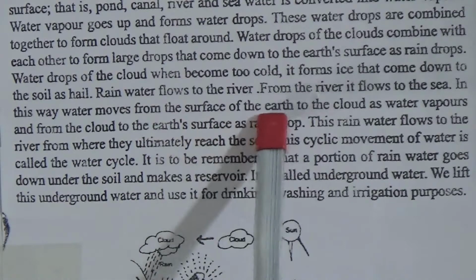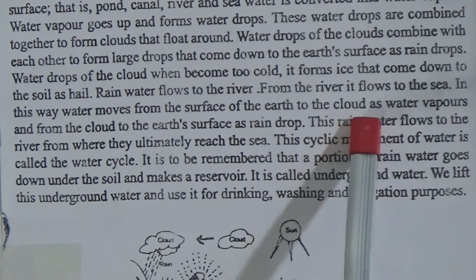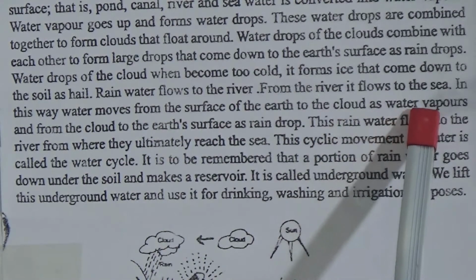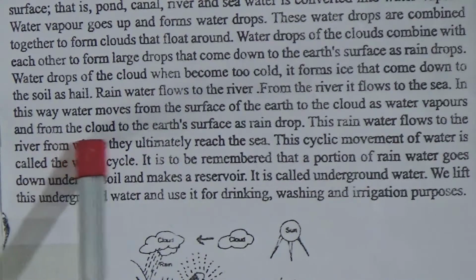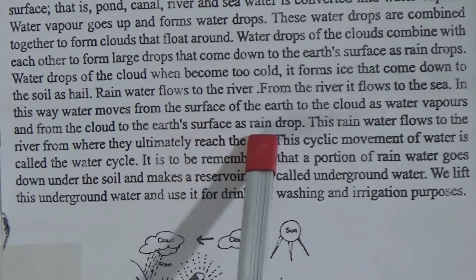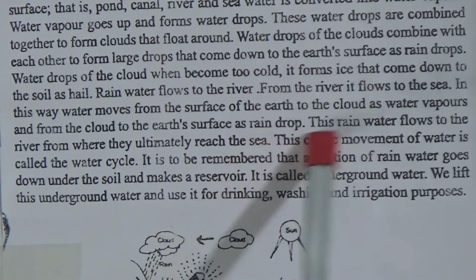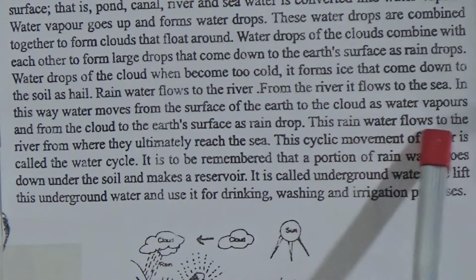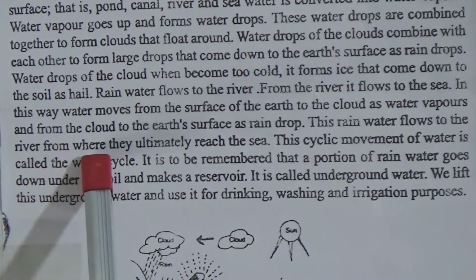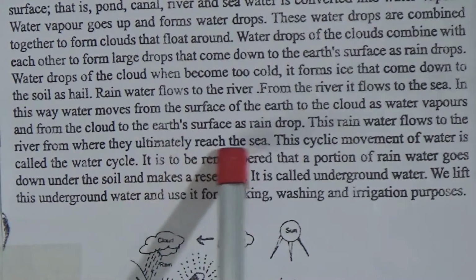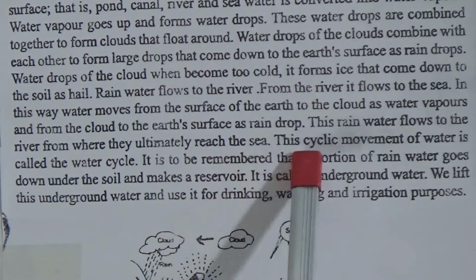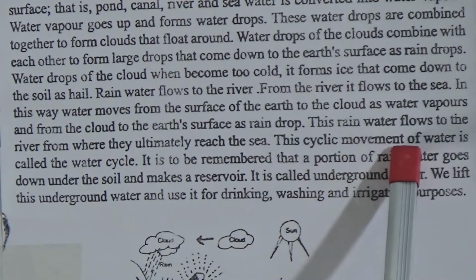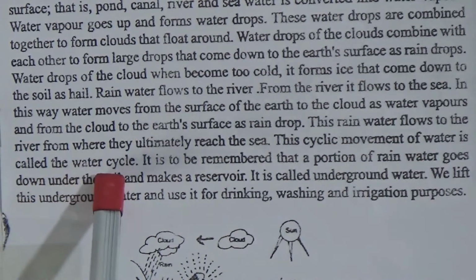In this way, water moves from the surface of the earth to the cloud as water vapors, and from the cloud to the earth's surface as raindrops. This rainwater flows to the river, from where it ultimately reaches the sea. This cyclic movement of water is called the water cycle.